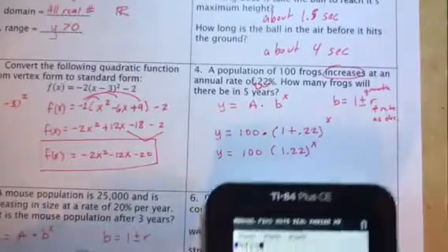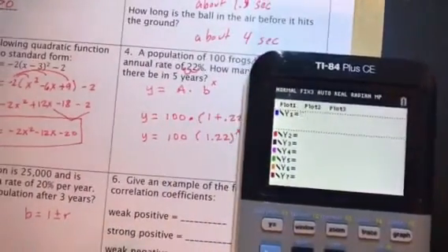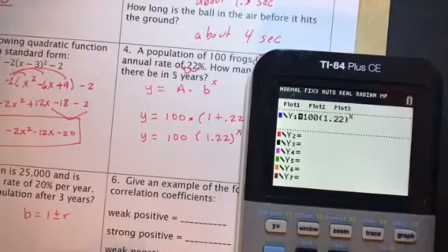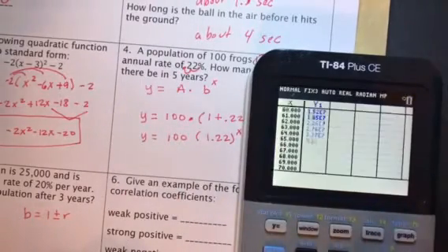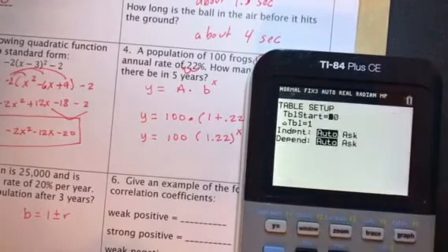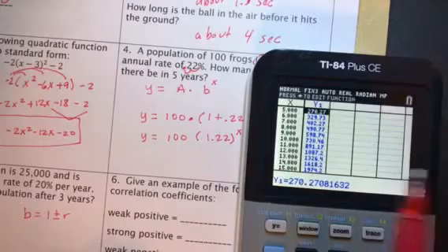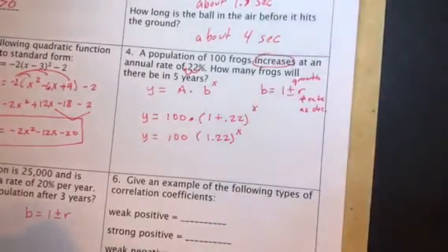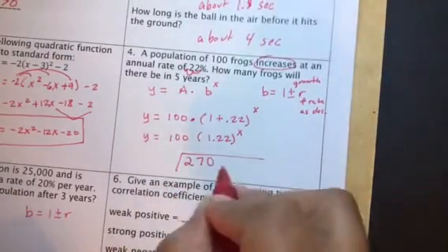So in Y1, I'm going to type in 100 times 1.22 raised to the x power. And it wants after 5 years, so I'm going to go to second graph and go to 5. Roughly 270. So there's going to be about 270 frogs when we're done.